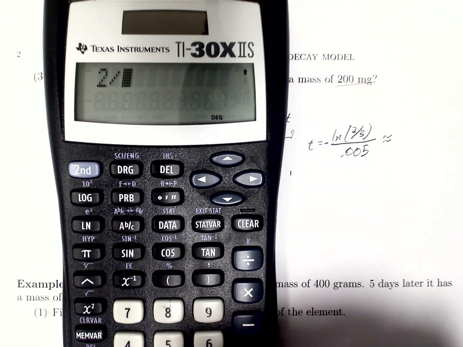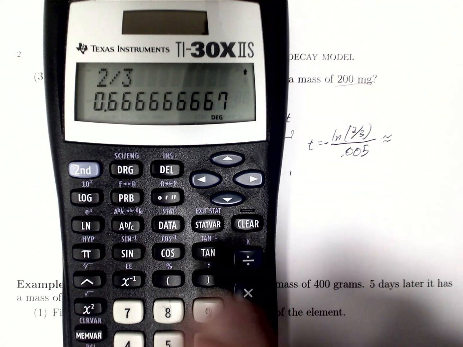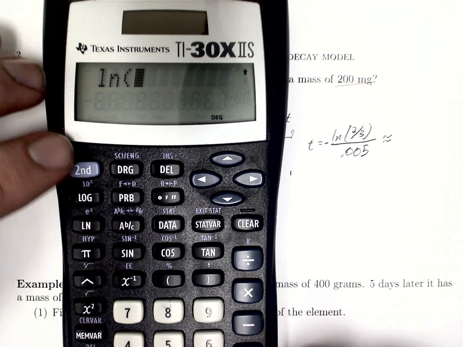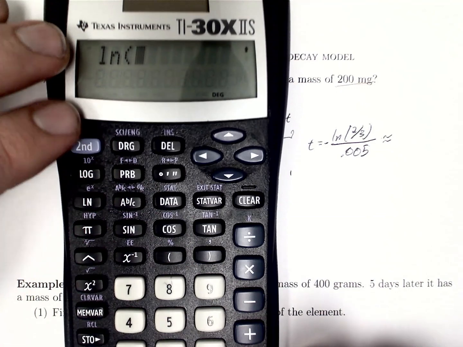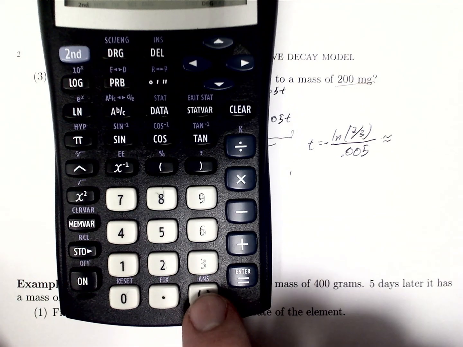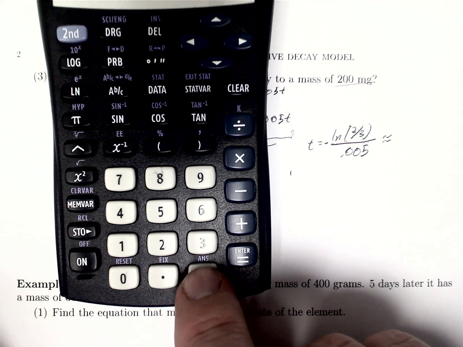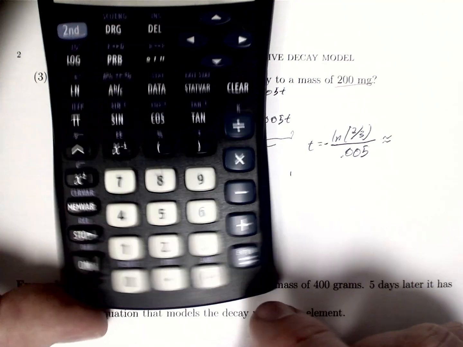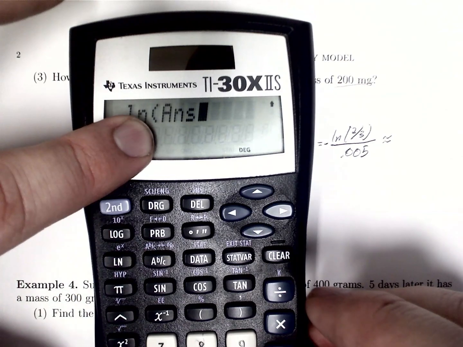So 2 divided by 3. And then we're going to hit ln, and this is an interesting thing. So here, the answer didn't immediately come up. So there's a little trick. You can hit second, and there's a little thing down here in blue that says ans, so it's blue ans. So the blue thing means you need to hit second first. And when we do that, it puts in the answer for us.